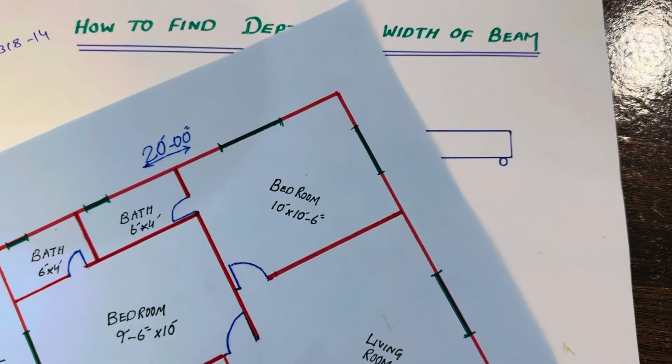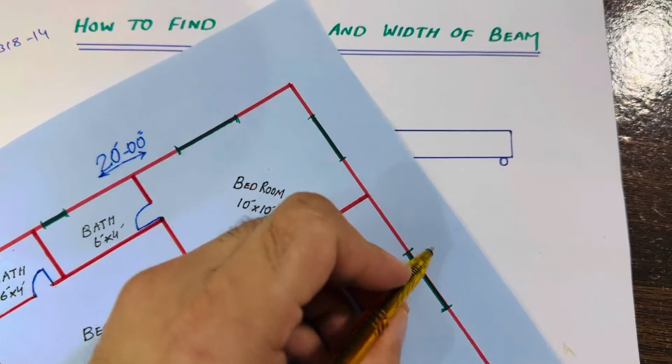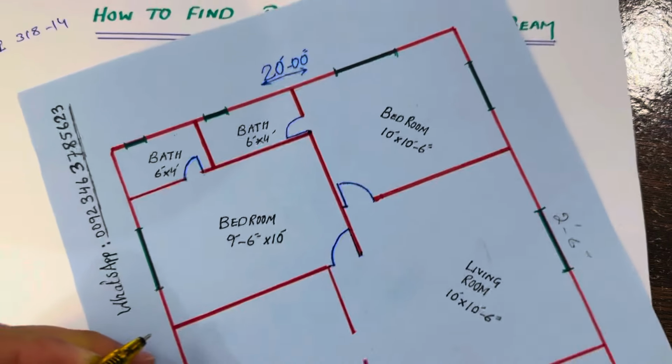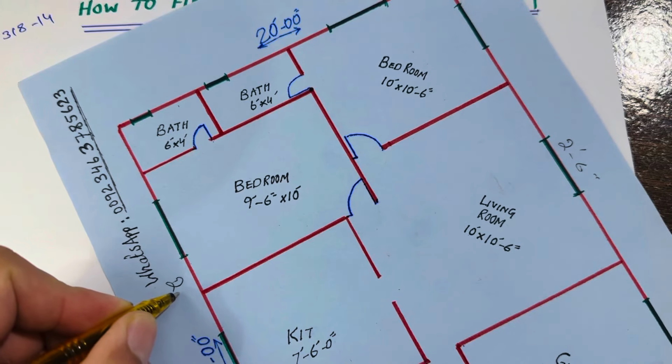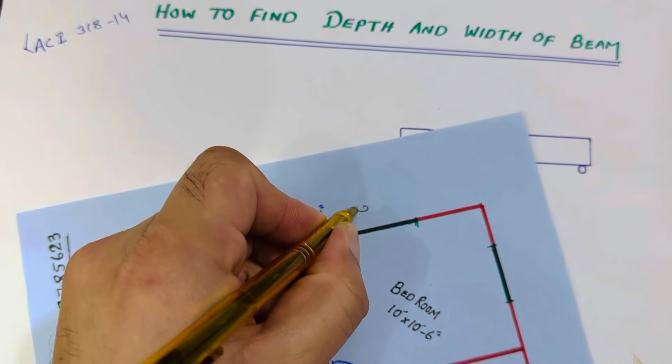If you see, guys, here we have 2 sides open. Left side and right side both are open for 2 feet and 6 inches. Also this one is 2 feet and 6 inches, and the back side is open only for 2 feet.